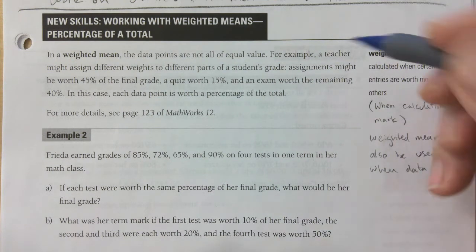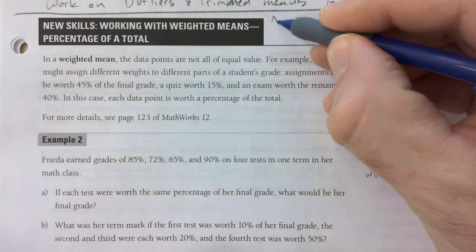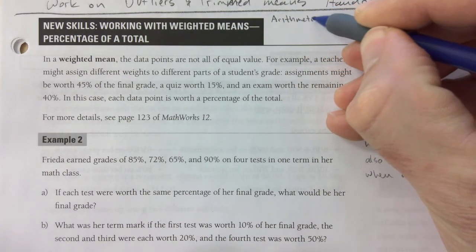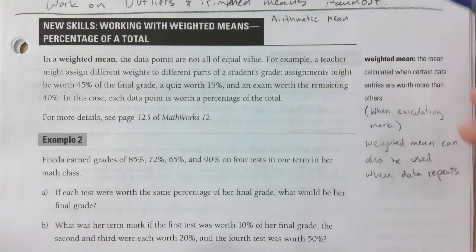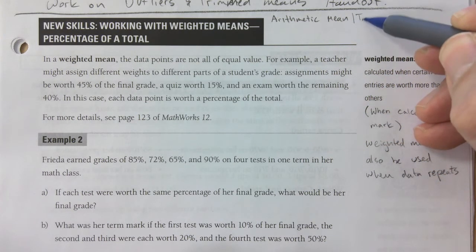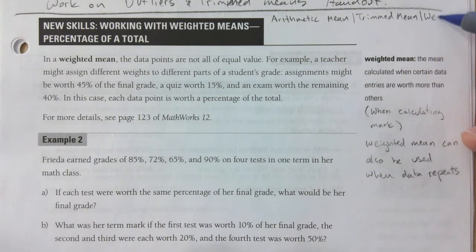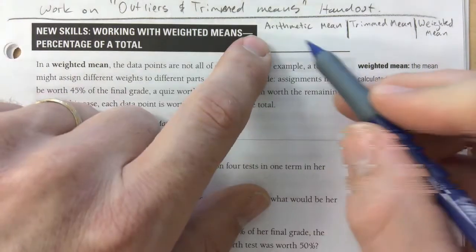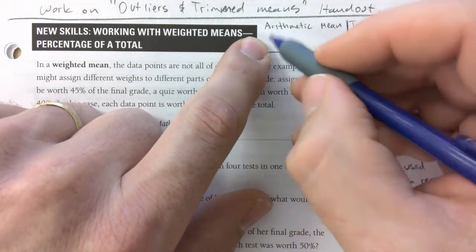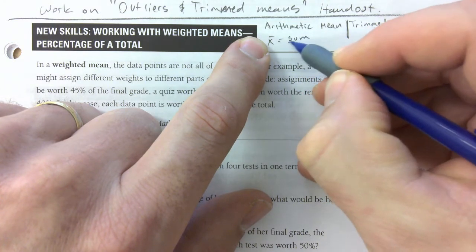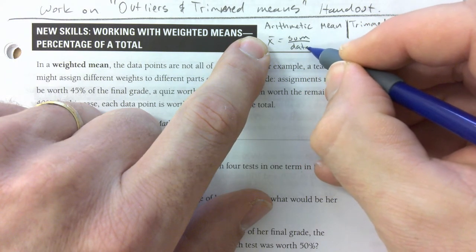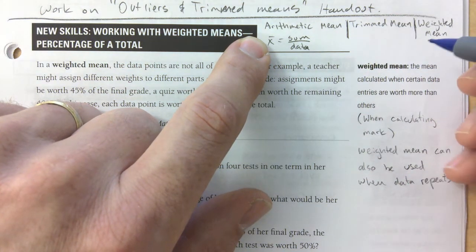There you go. Okay, so to recap, we have the arithmetic mean, the trimmed mean, and the weighted mean. And I will tell you how to distinguish, right? The arithmetic mean is just finding the average. You basically say sum divided by data points, okay? That's basically the arithmetic mean.